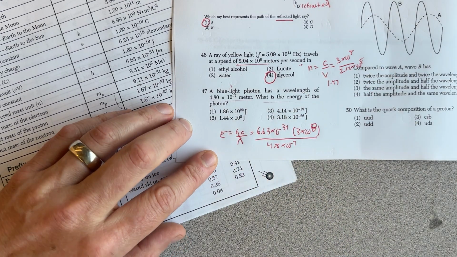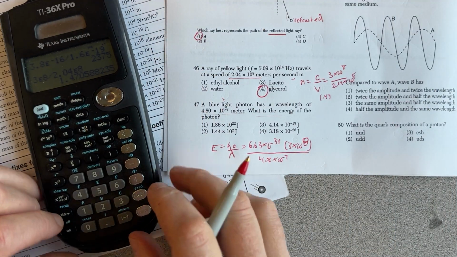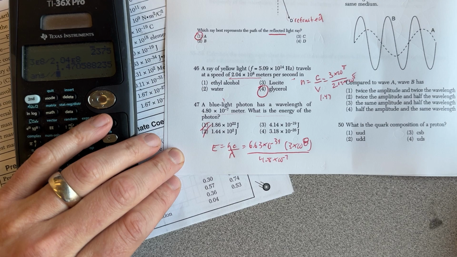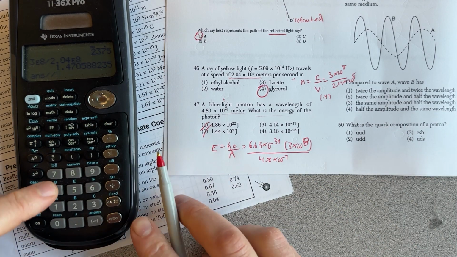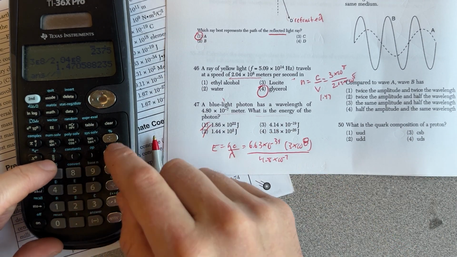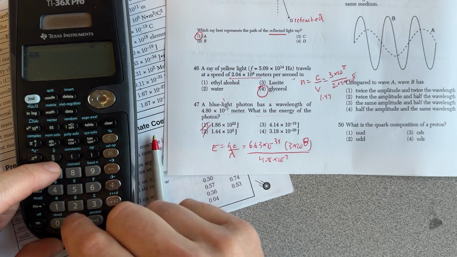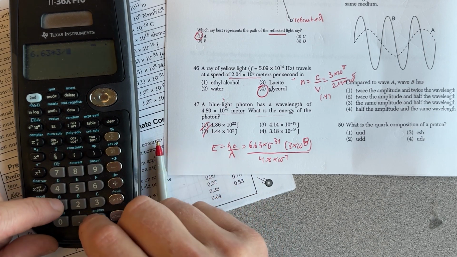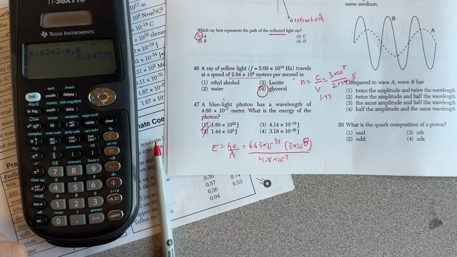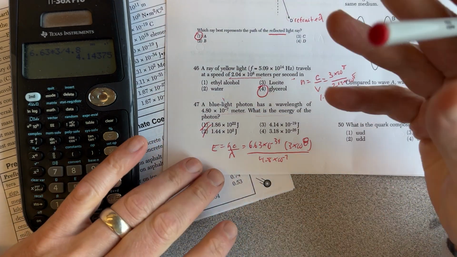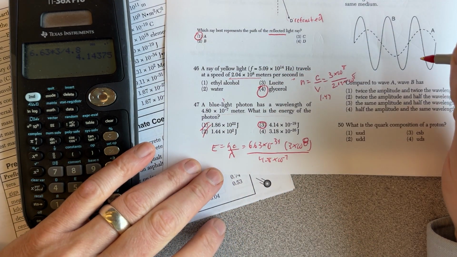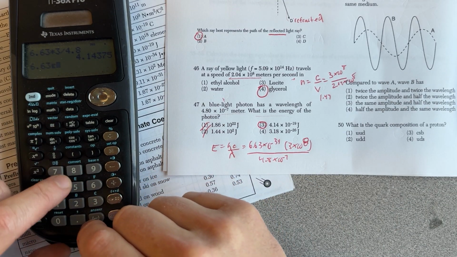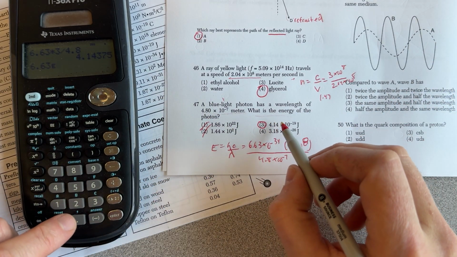All right, so I think you can eliminate those two immediately, right? Those are way too big, so it's got to be one of these. And actually, we don't even have to put the whole scientific notation in. Watch this: 6.63 times 3 divided by 4.8 gives us 4.14. It's got to be that one, right? I can put the whole thing in, 6.63E, and I'm surprised it came out 4.14.